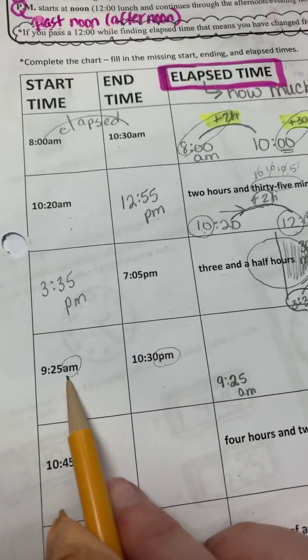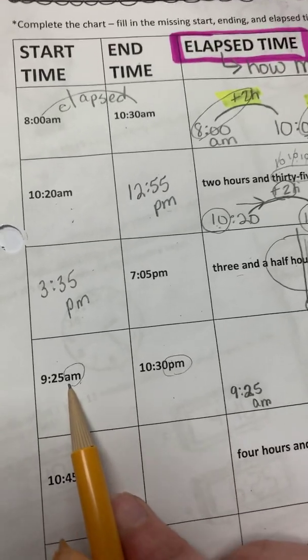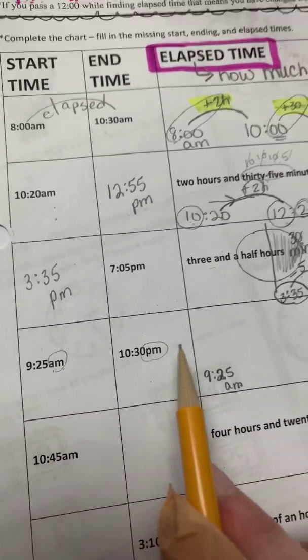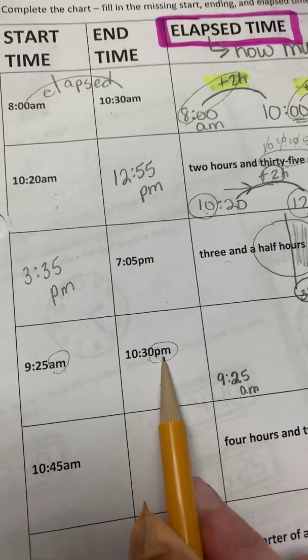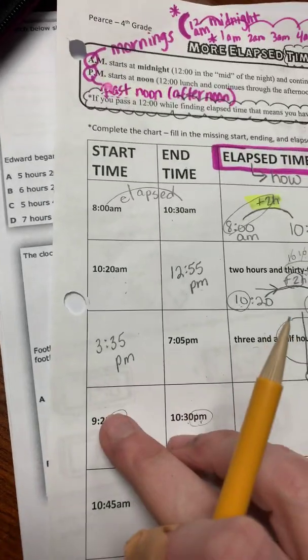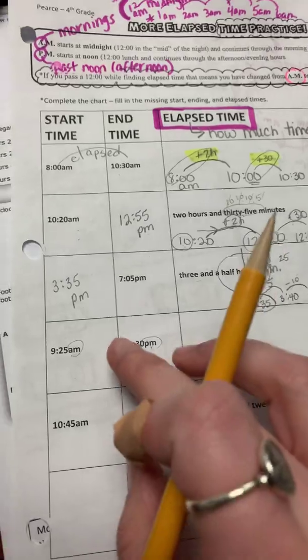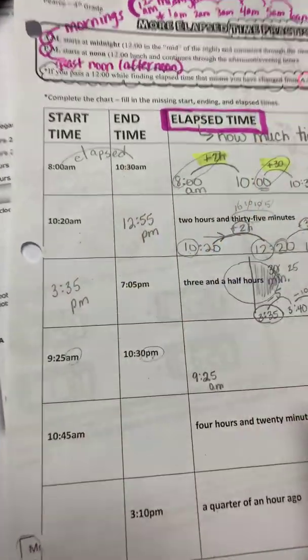So this is 9:25 a.m. as in the morning, like when y'all are about to go to PE. This is 10:30 p.m. past noon. This is nighttime. That is a long jump. That means you went from 9:20 in the morning all the way to 10:30 at night. How can we make such a large jump?